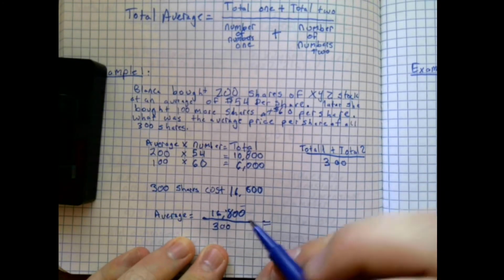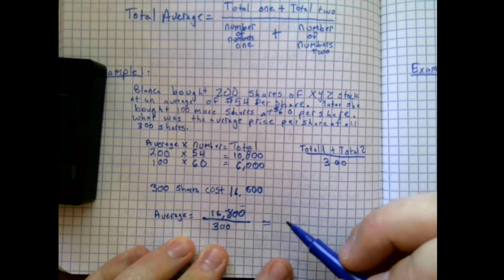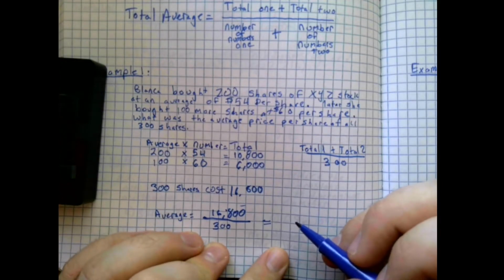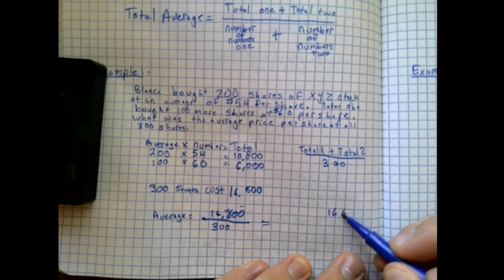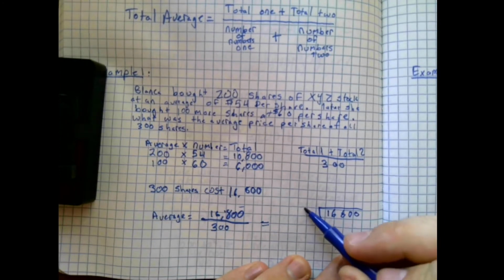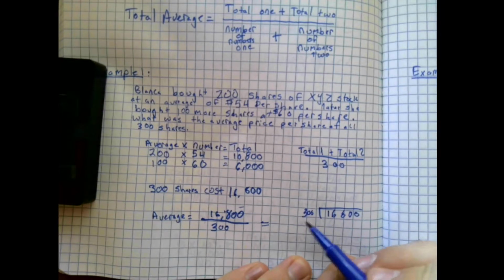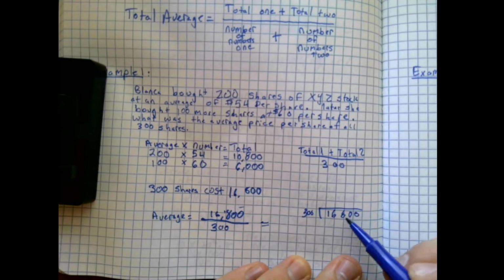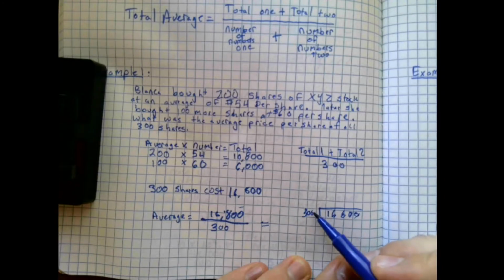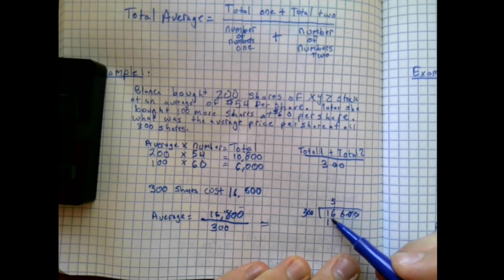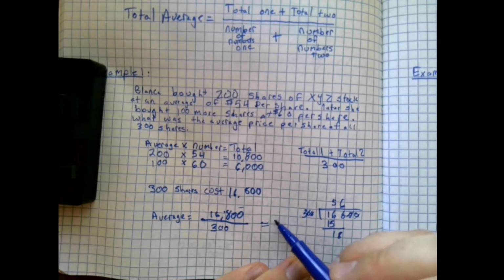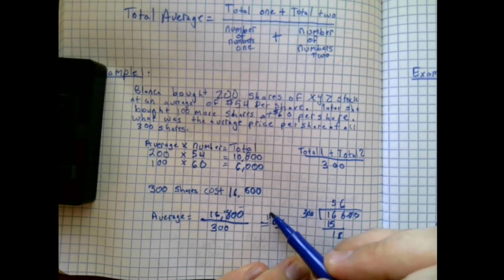Now, 300 can go into 15,000. And we can see we could divide both of these by 100, make our math a little bit easier. 3 can go into 16 5 times, giving us 15. And a 6, meaning it would be $56 a share, on average.